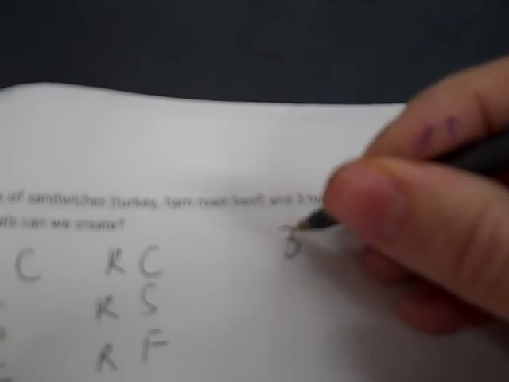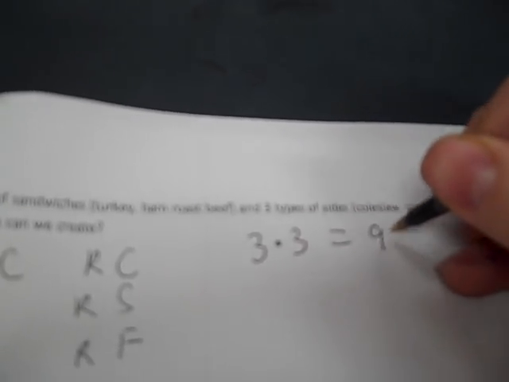Now, rather than write all that out, you can say, okay, I can pick one sandwich, but there's 3 to pick from. Write 3 down. I can pick one side. There's 3 of those to pick from, and 3 times 3 is 9. Okay?